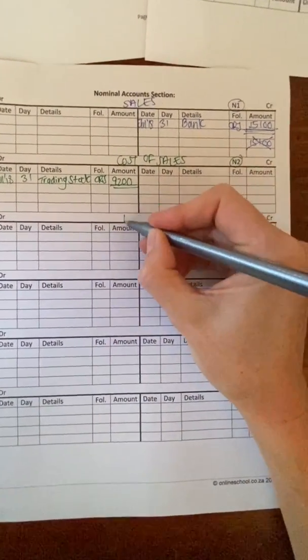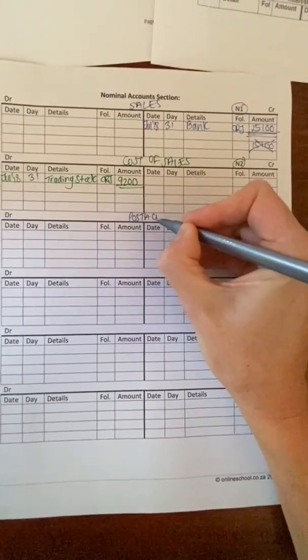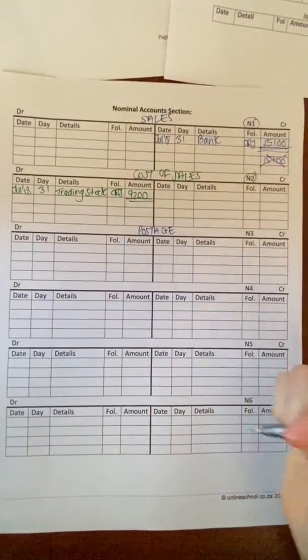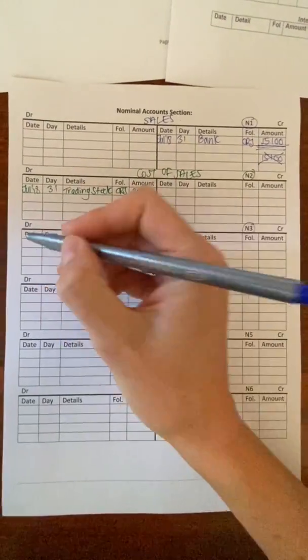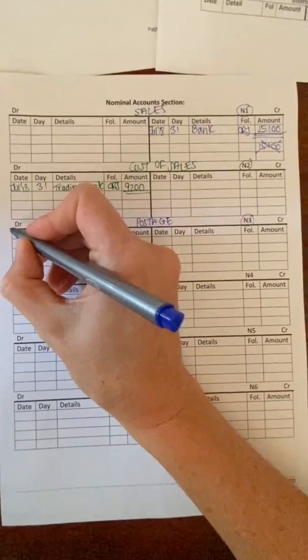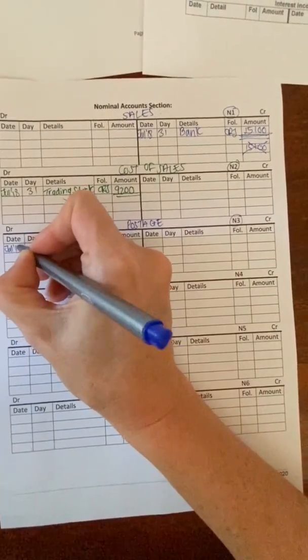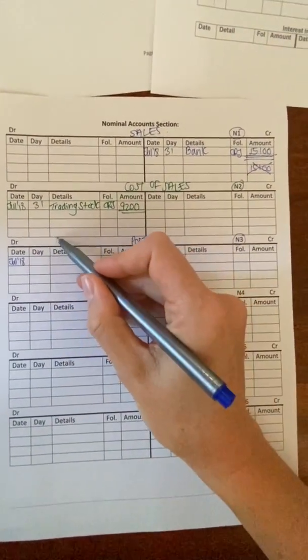And I'm going to name my account. By virtue of the fact that it is the third in my list, it therefore gets the folio reference N3. I'm working on the debit side. My date is the month of July. Now, the day.